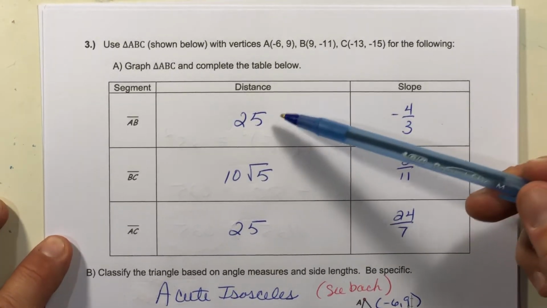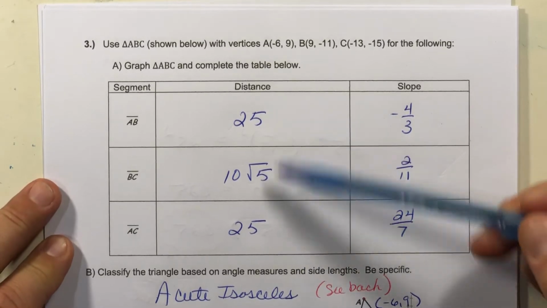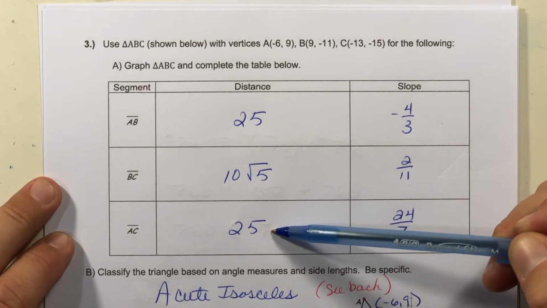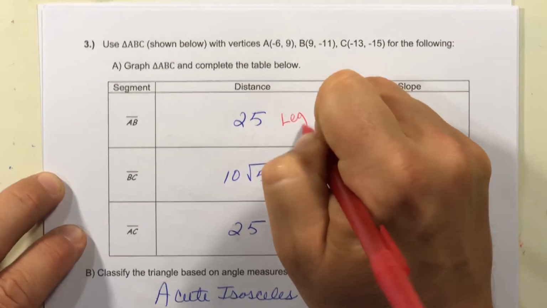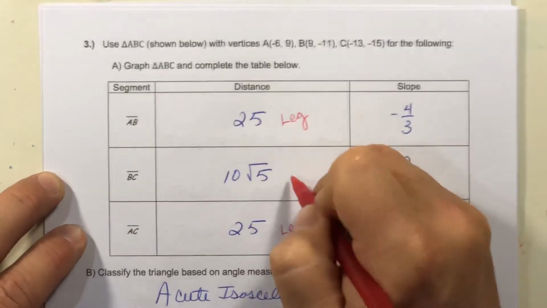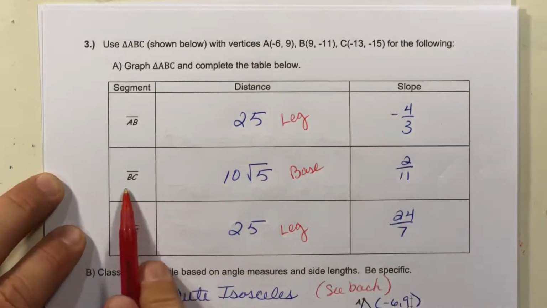But here we go. We have 25 and 25. So that tells me this is an isosceles triangle. Here's your different side, which, you know what, guys? That makes this the leg. This makes this the other leg. And then this is going to be our base, right? BC is the different side.